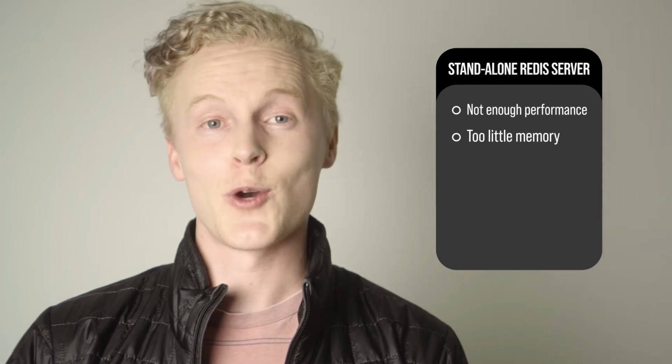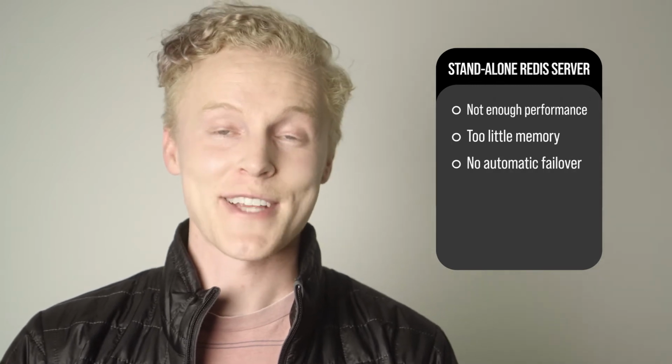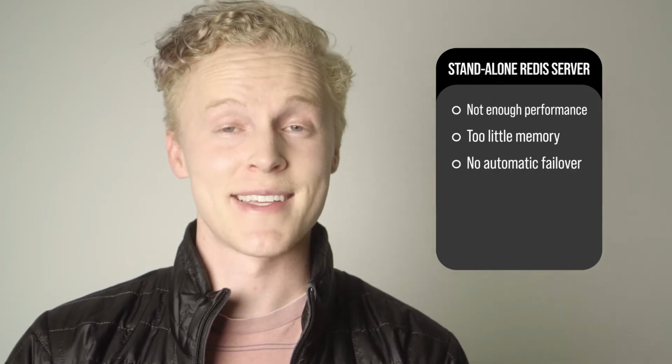A major consideration is to determine if you will be using a standalone Redis server versus a cluster of Redis servers. A standalone Redis open source server has no scalability and high availability, which means you'll have growing pains of not enough performance, causing latency, too little memory, and no automatic failover. Redis open source's solution to this is a Redis cluster.